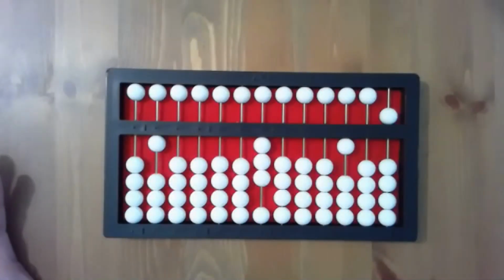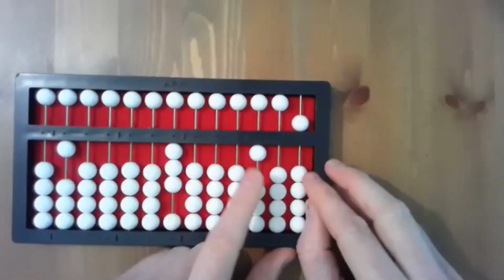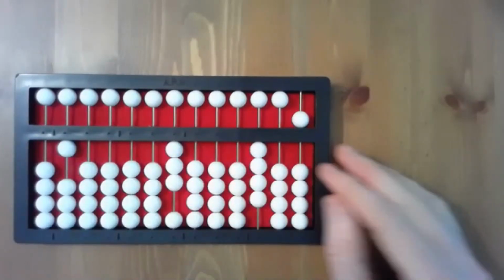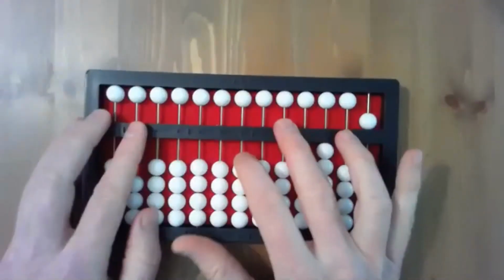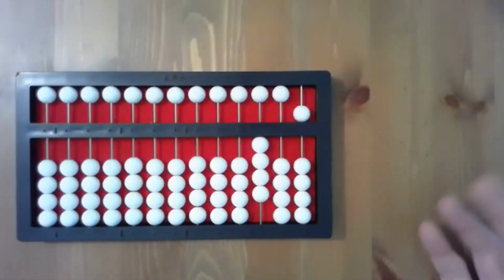Yeah, 300. 3 in the hundreds column. I'm going to go on over to my product over here on the right. I'm going to set 3 in the hundreds column. I'm going to come back over and clear my multiplier and my multiplicand, and I'm left with 405.